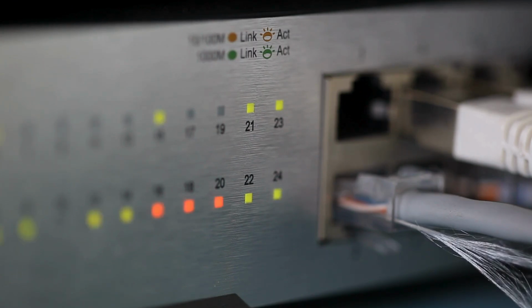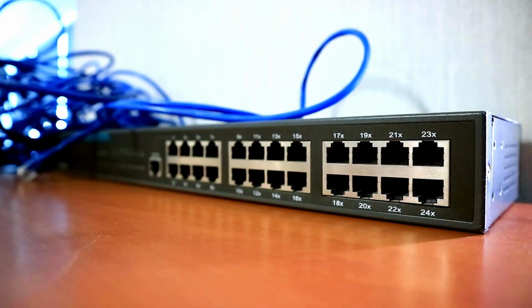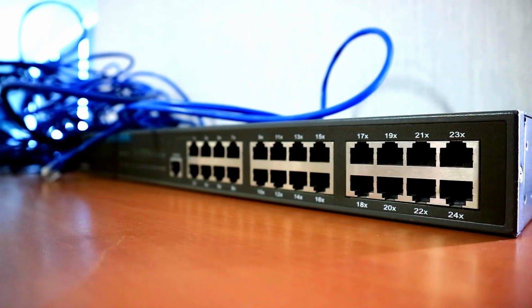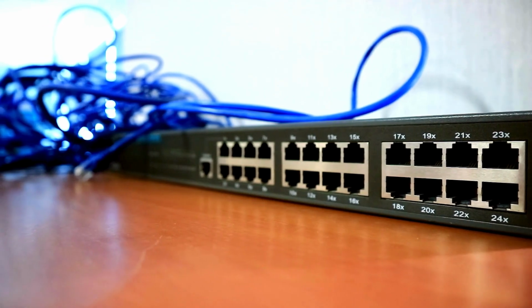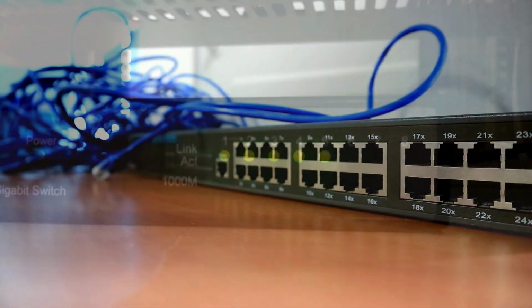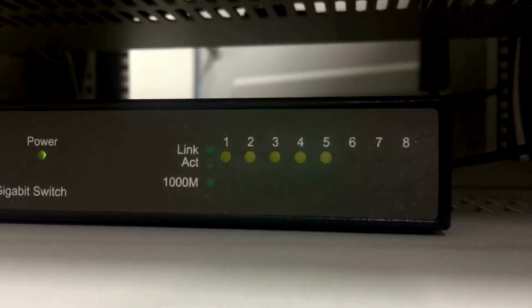Every device on a network has something called a MAC address, and that's just a unique identifier for that device. So what the switch does is it keeps track of those MAC addresses and which port each device is connected to. And over time, it builds what's called a MAC address table.